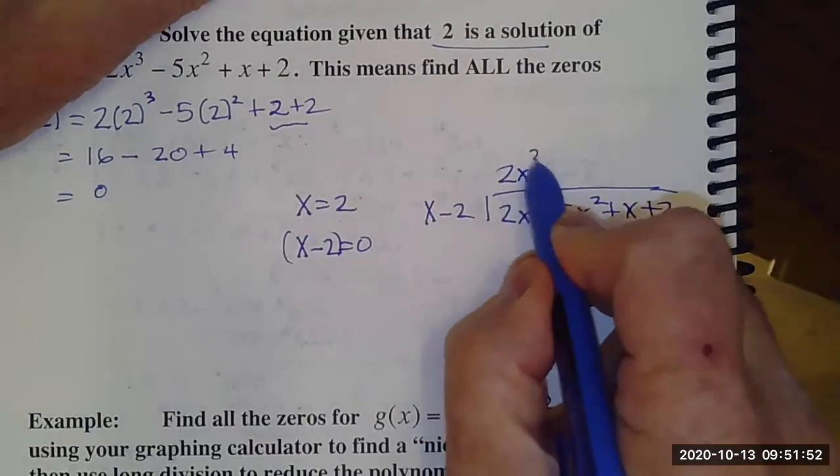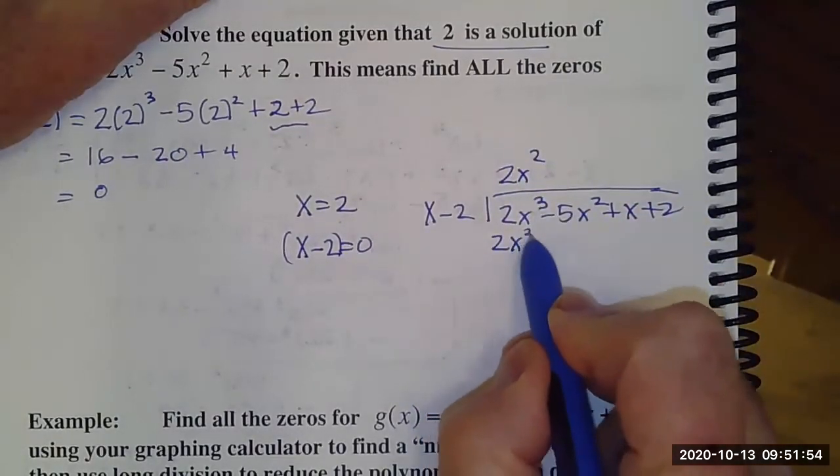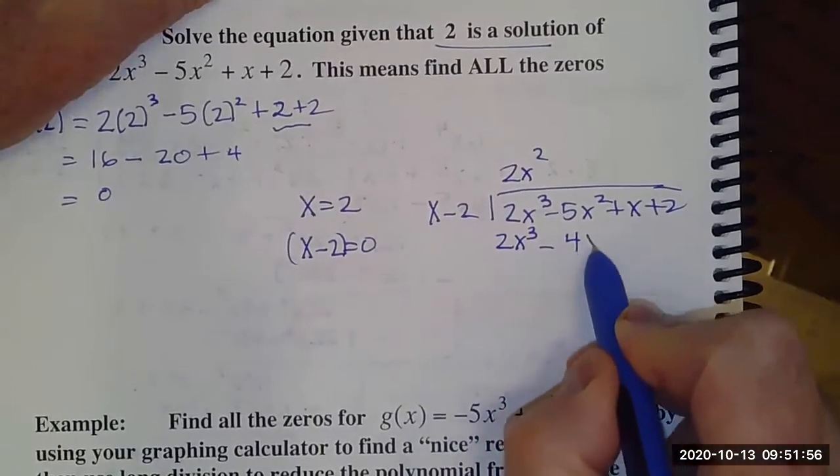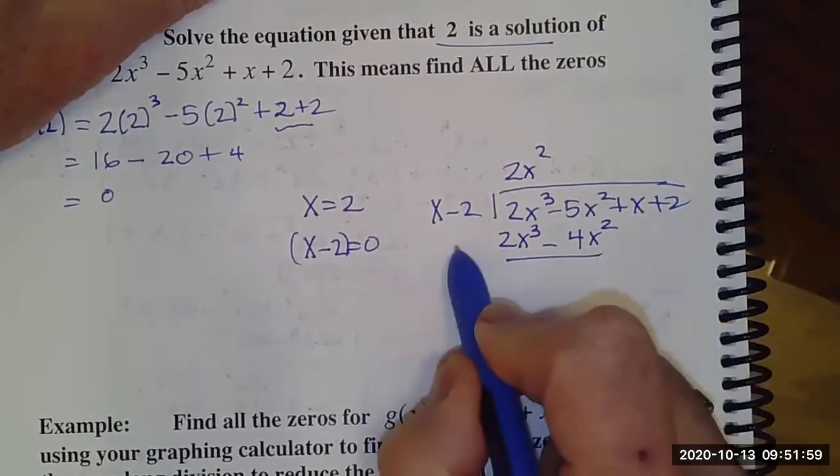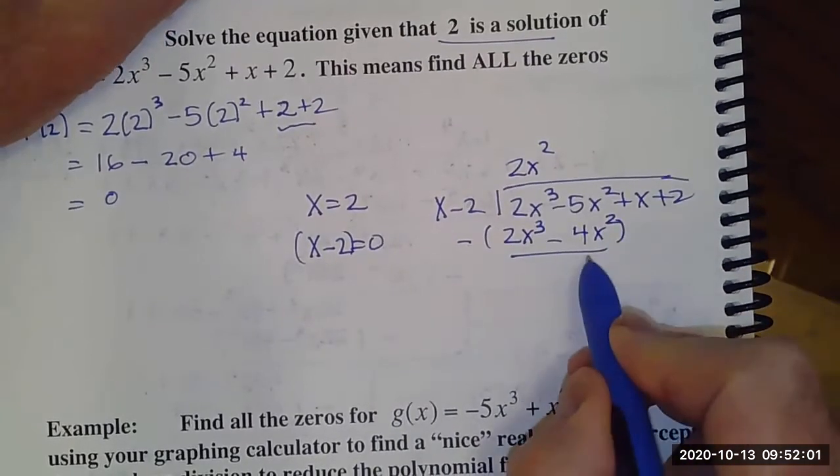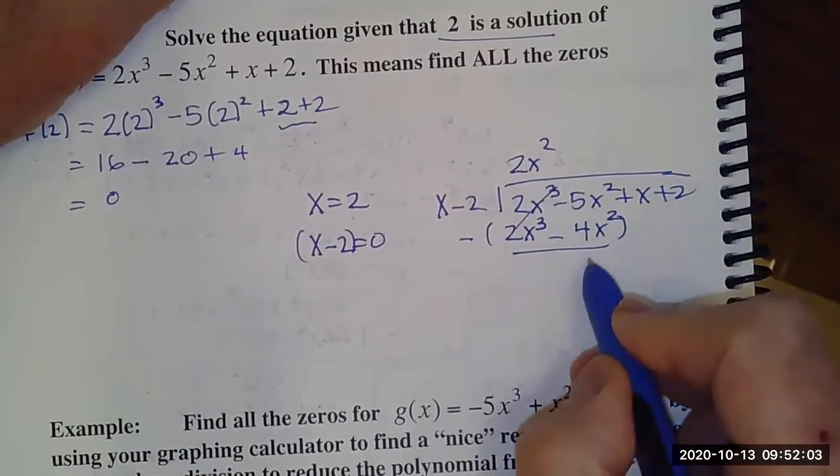2x squared, 2x cubed, minus 4x squared. Cancel, cancel.